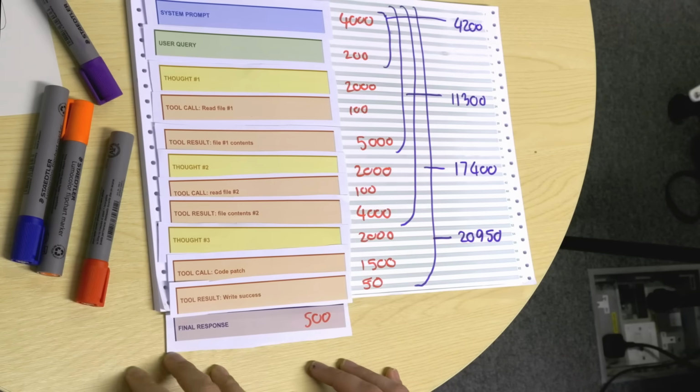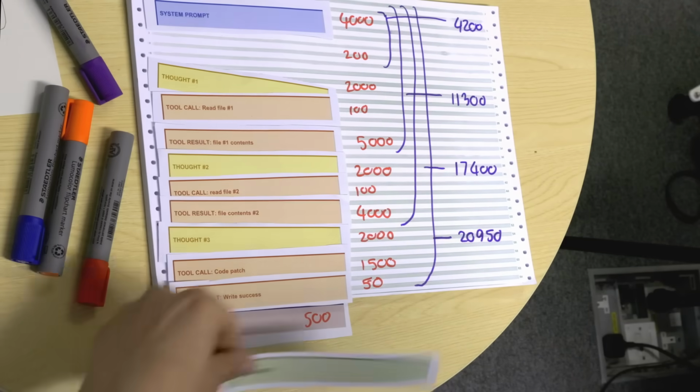Now, suppose this doesn't work. I say, now you broke it again. And I put in another user query down here. This gets shipped in, and this is going to start getting big very, very quickly. So let's look at a real example of a fun bit of code that I wrote using GitHub Copilot to show how big this can get.